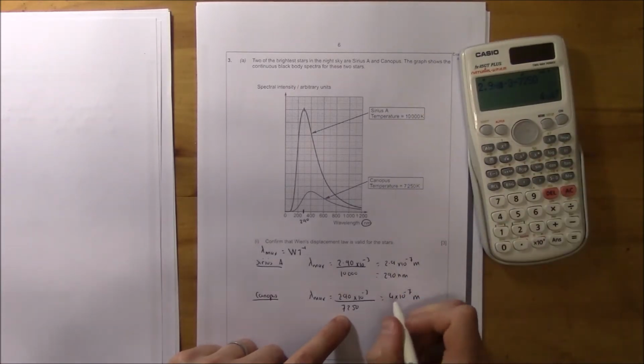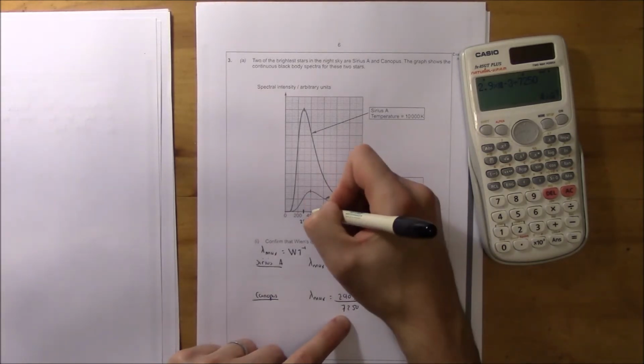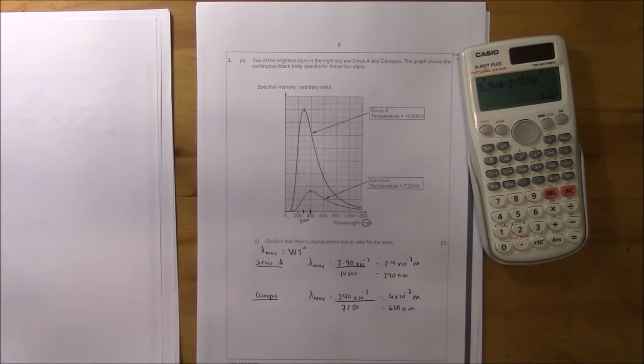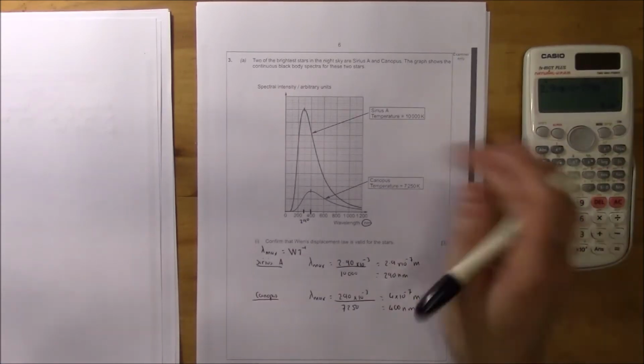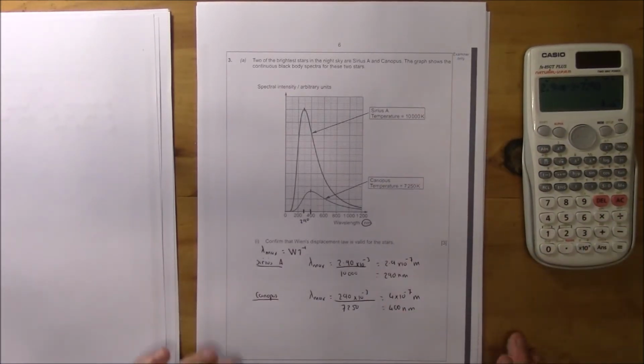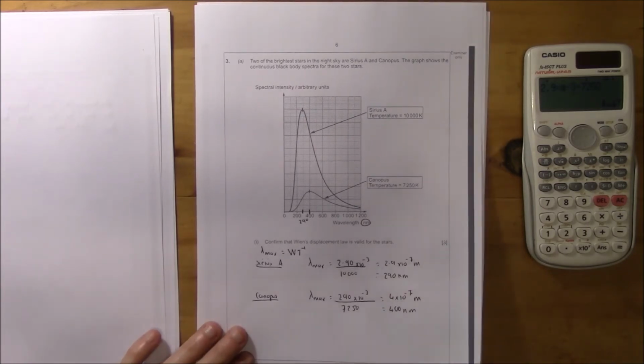Again, converted to nanometers gives you 400 nanometers. And on the graph, the peak wavelength is there, which lines up with 400. So clearly we can see from calculation that these two stars follow the Wien displacement law.